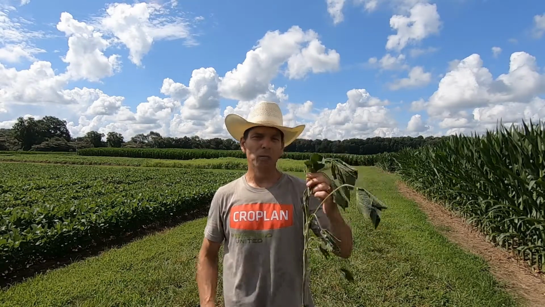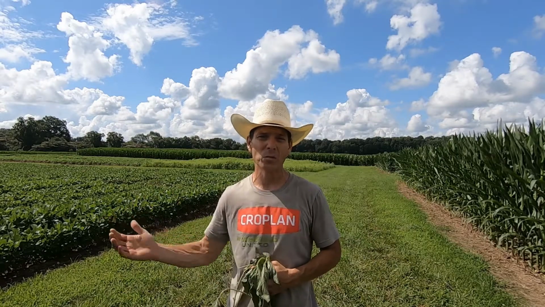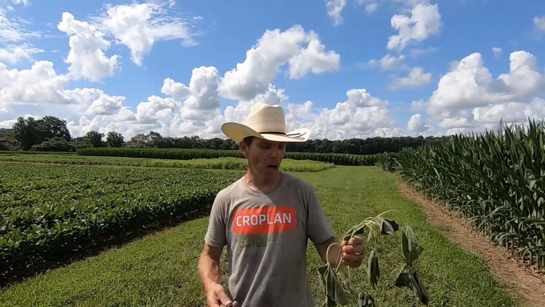Soybean growth and development. Well, I know we got beans that were just planted in a double crop situation. We have some older beans as well, so our maturities are spread out, but a lot of things need to happen in the next 10 days on some of these older beans. Now I pulled a couple of plants here.